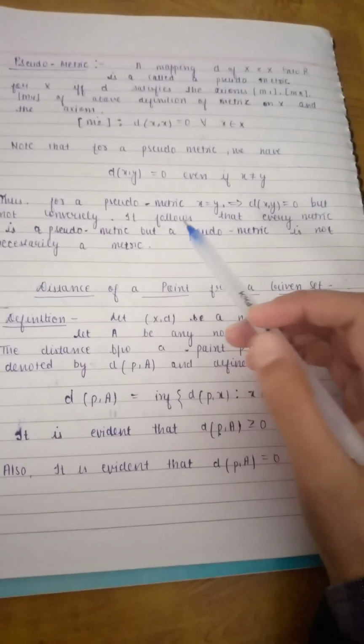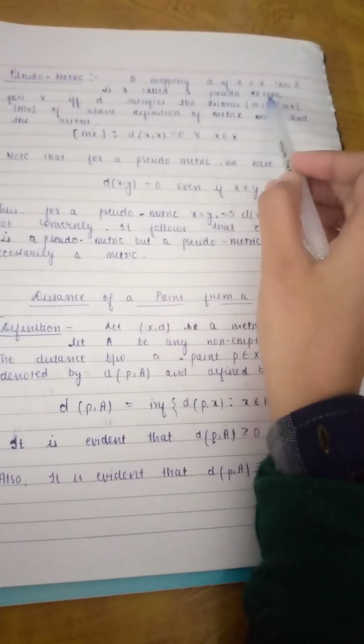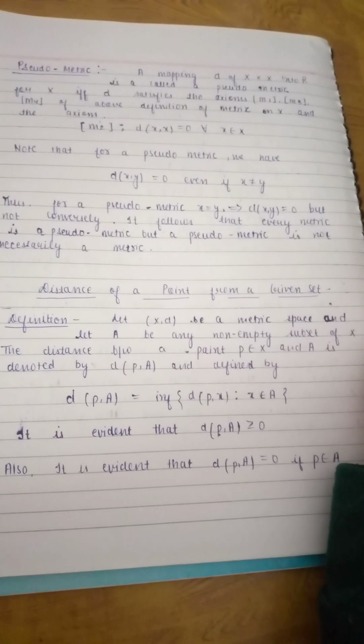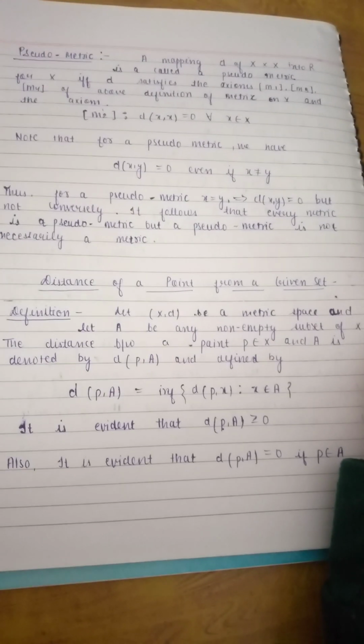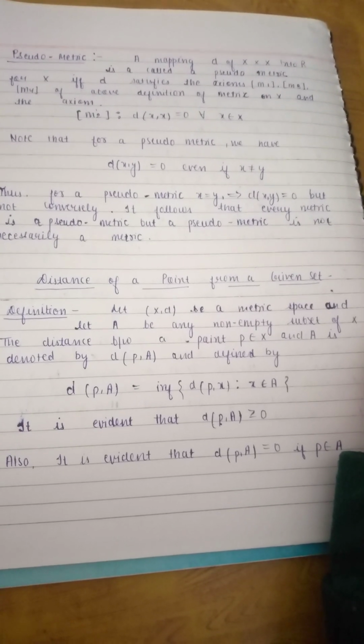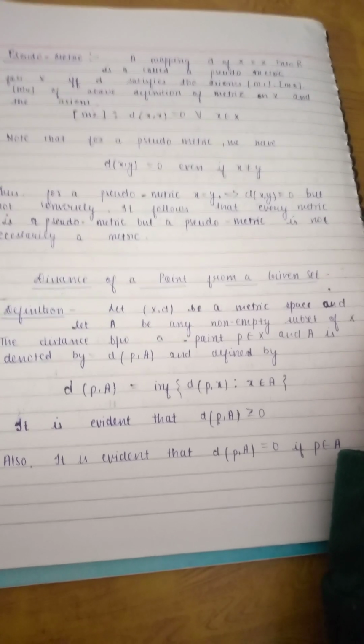Now, what is a pseudometric? A mapping d of X cross X into R is called a pseudometric for X if and only if d satisfies the axioms M1, M3 and M4 of the above metric on X, and the axiom M2 dash.